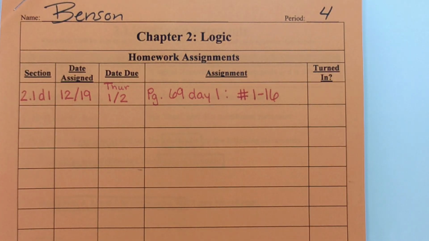Most of these do not ask you to write the 4 sentences. If all of them ask for 4 sentences, that would be way too long of a homework assignment. Some of them just ask you to do things like identify the hypothesis and the conclusion. So, do not freak out that you have to write 4 sentences for all 16 of these. You don't. Okay, please use your work time wisely.